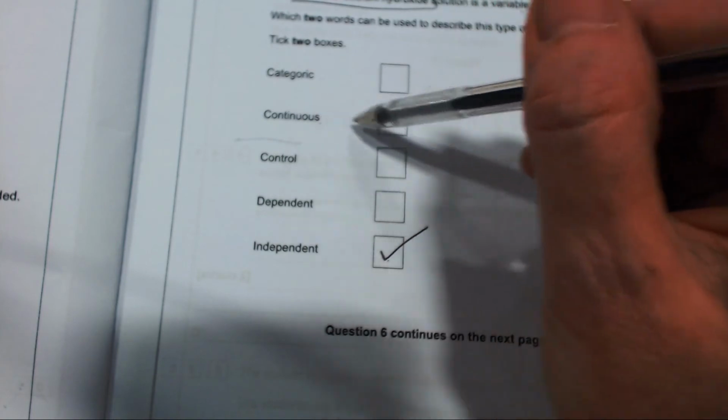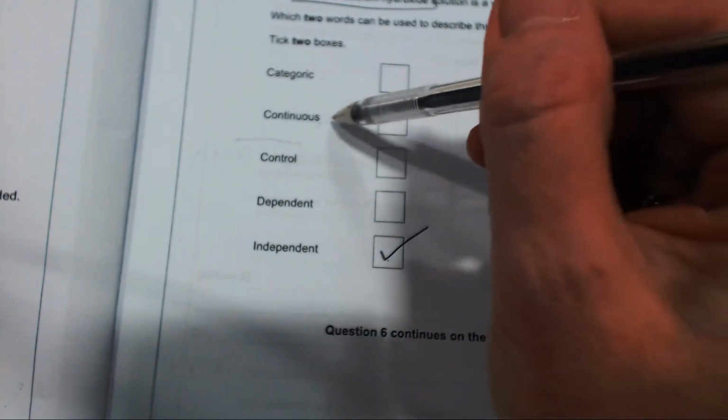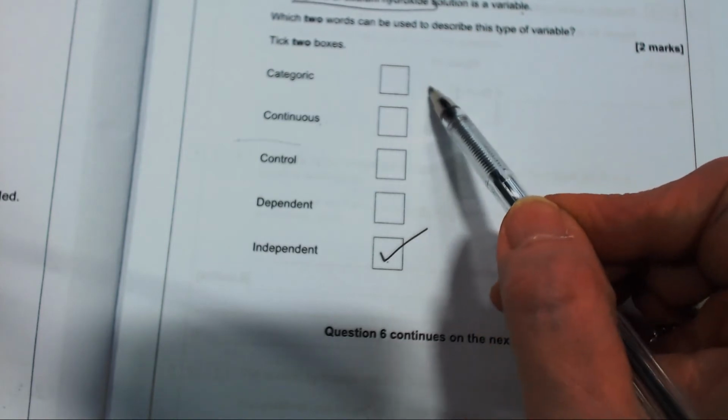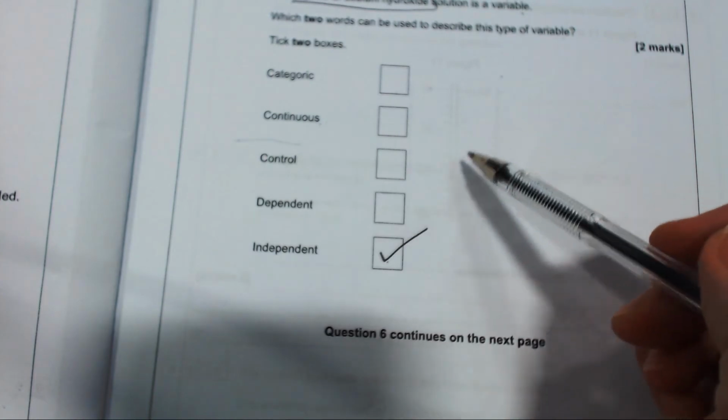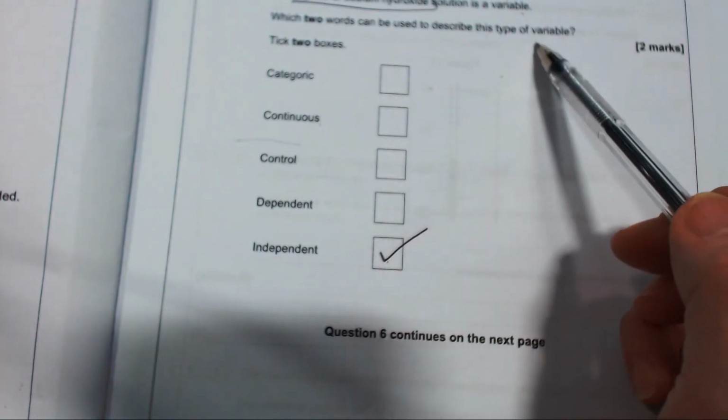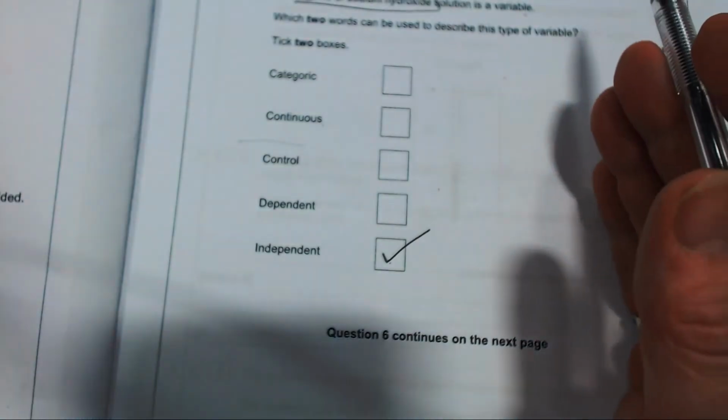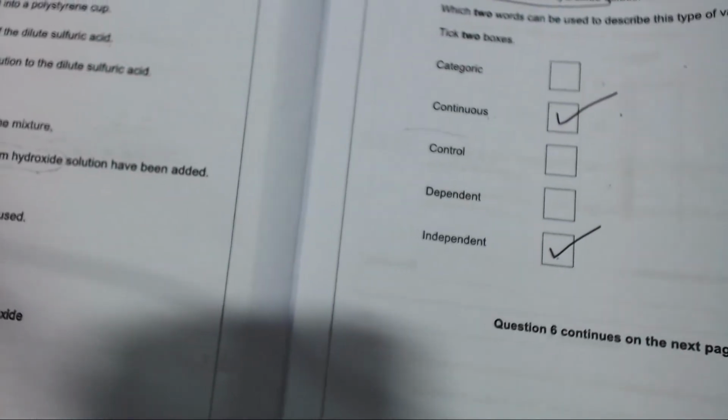Means that the numbers are touch, as it were. So categoric would be something like bananas versus apples versus peaches for your lunch, whereas continuous is time or temperature. Now we're measuring something that's on a continuous scale, isn't it? So it's continuous and it is independent.